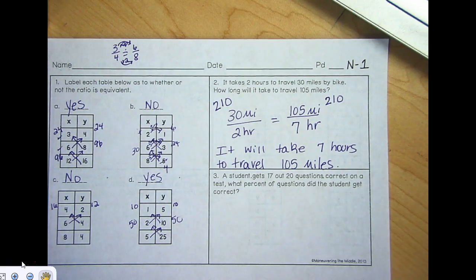Number 3, a student gets 17 out of 20 questions correct on a test. What percentage of the questions did the student get correct? Anybody know what the grade would be if you got 17 out of 20 correct? Is it a 75? Aiden, what do you think it is? It's an 85. So there's a couple of different ways to do this.